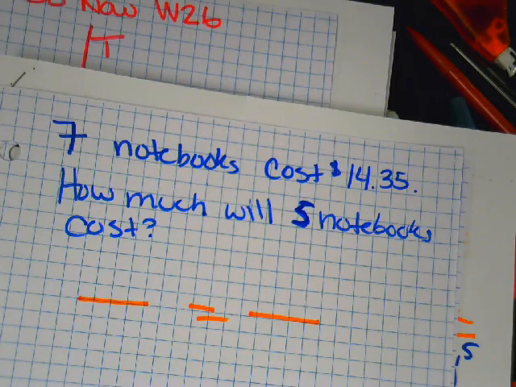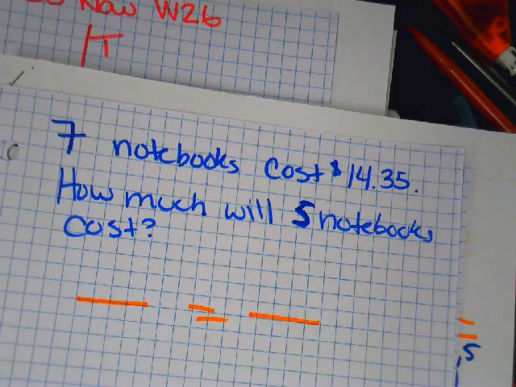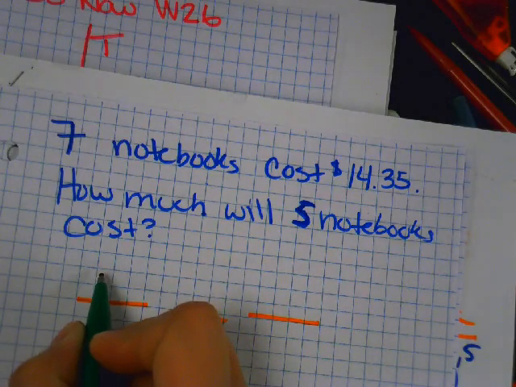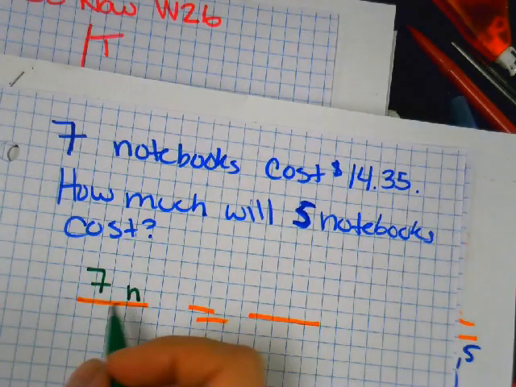First sentence is your first fraction. So read the first sentence that ends with a period and write me the first fraction. First sentence, first fraction, go. You should be able to do that. All right, what's our first fraction? What goes on the top? 7 notebooks.